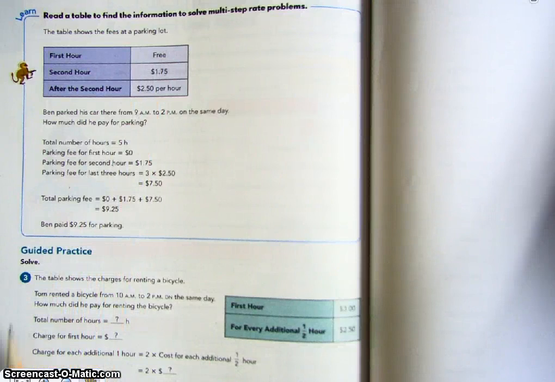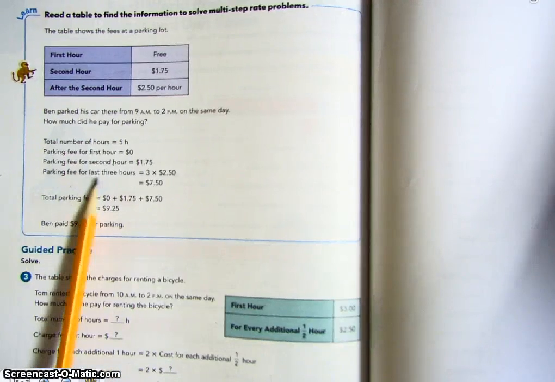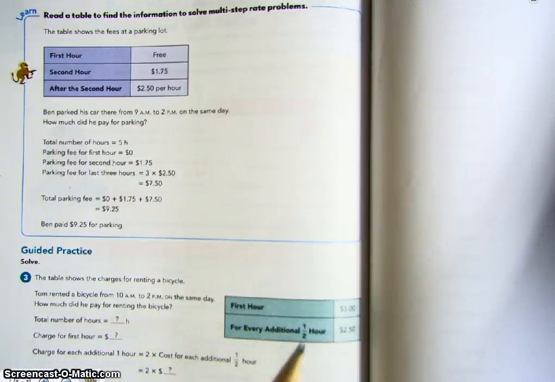So let's look at problem number 3. The table shows the charges for renting a bicycle. Tom rented a bicycle from 10 a.m. to 2 p.m. on the same day. How much did he pay for renting the bicycle? So I'd like you guys to go through and do that one on your own. It's pretty simple. If you remember what we just did here, we find out the number of hours and then we go ahead and use our table.